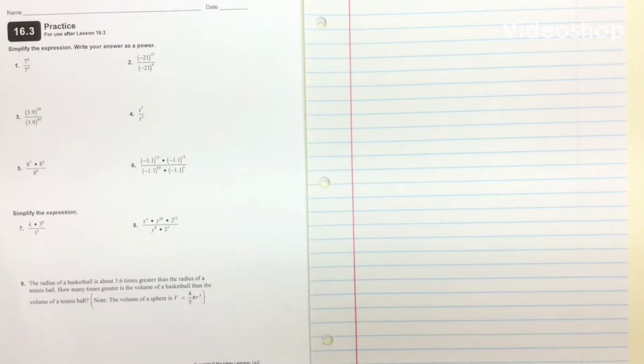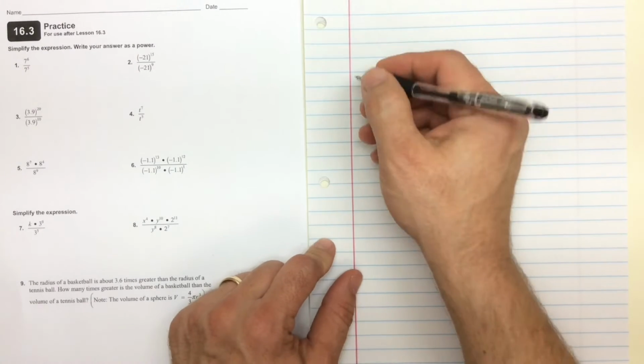All right, this is journal page 378, section 16.3. And we're working with powers again here.